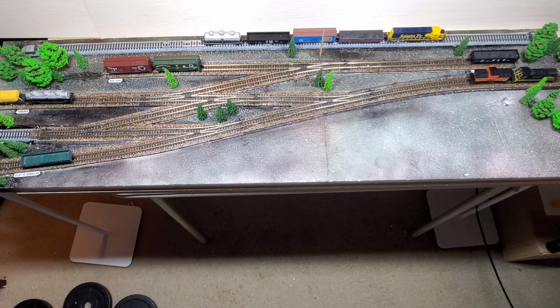This is sort of fun. It's been an interesting challenge with the Peco track. Much more difficult to put together than the Kato track. A lot of joiners that you need to put on, a lot of soldering that you need to do, a lot of sanding and filing. But once you get done, it's extremely reliable. The switches work extremely well. They're far better than the Kato switches.